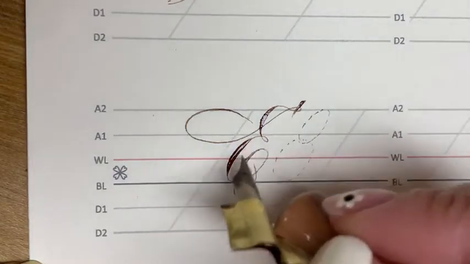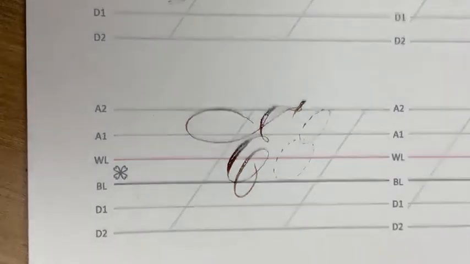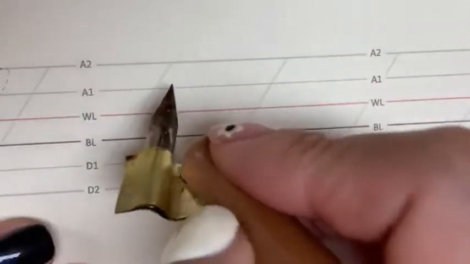So I'm not circling inside, but hopefully this will give you an idea. Okay? So I will do one more time for the E. And I'll talk about the connection as well.